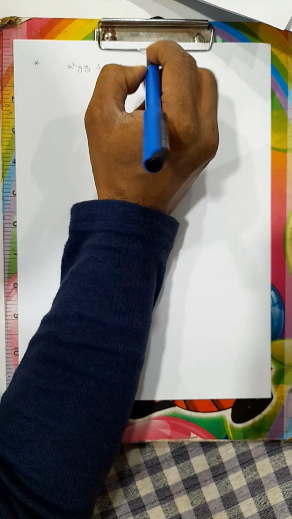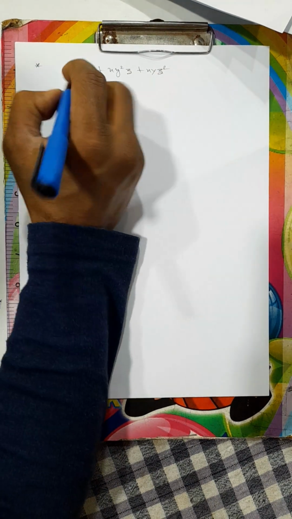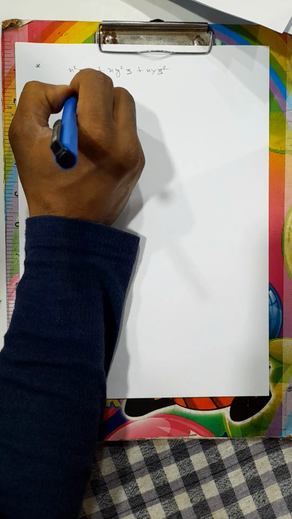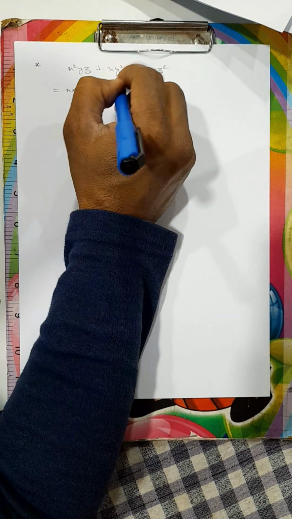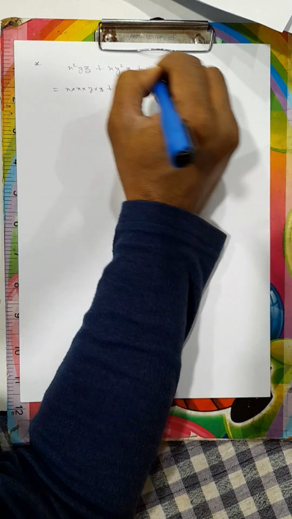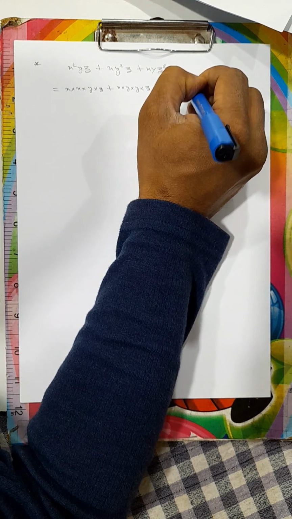Let us do one more example here. Say this is x square y z plus x y square z plus x y z square. Let us factorize this. If you write it in expanded factor form, you will write it as x into y into z plus x into y into y into z plus x into y into z into z.